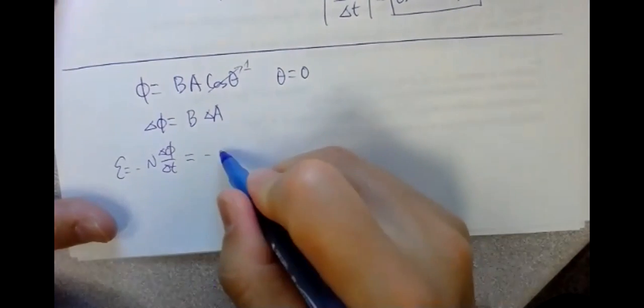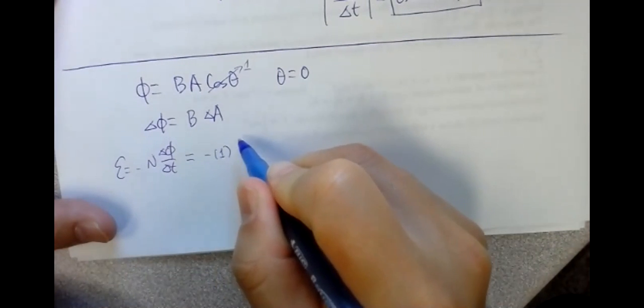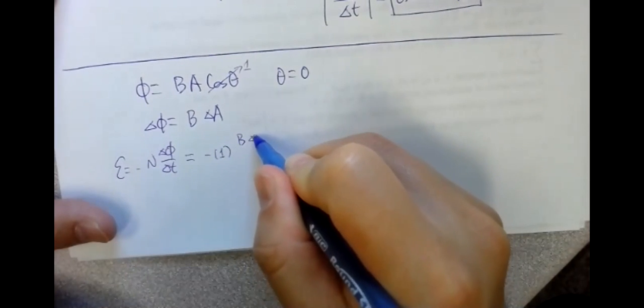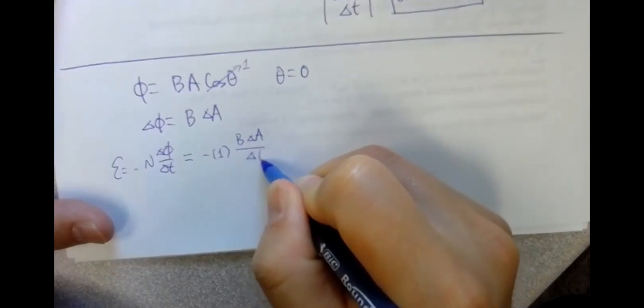And cosine theta is 1. Epsilon equals minus n delta phi over delta t according to Lenz's law. We'll just look at one loop, so it is minus 1 times delta phi, which is B times delta A over delta t.